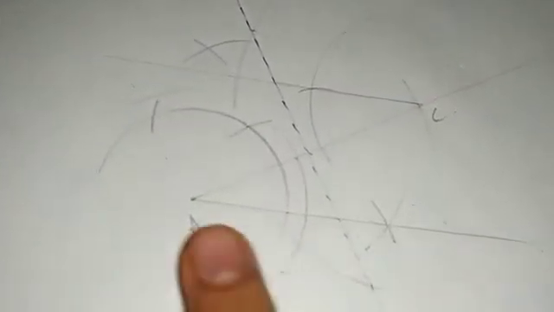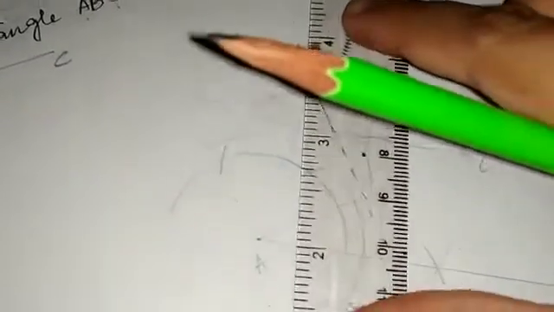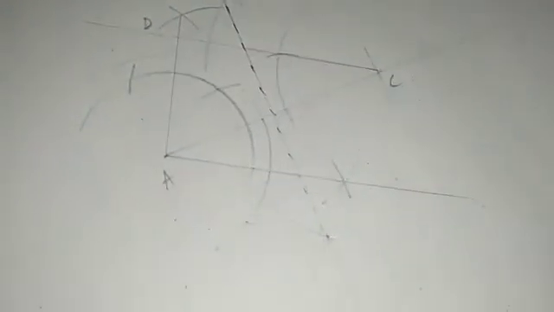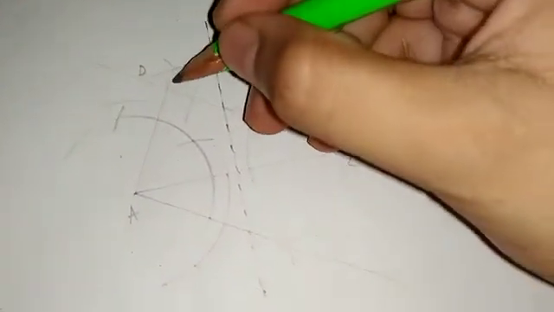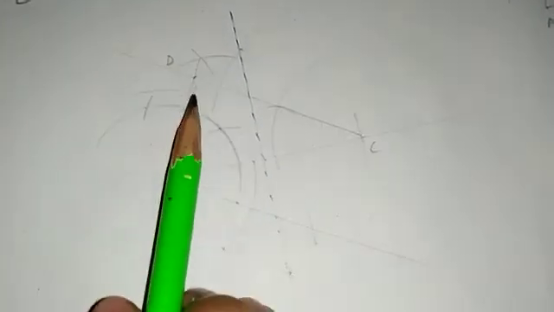Now see, as the base was downward, the figure is bent. Now you have to join this so that you can get the line AD. So you have to join this. Now see, the figure is looking like this. We got the point D, but it is here, because this line and this line are intersecting at this point, so this point is D.